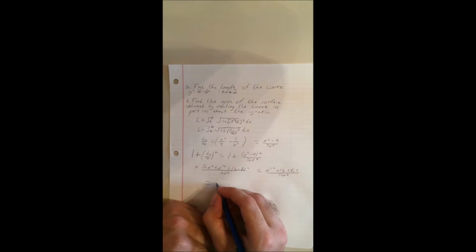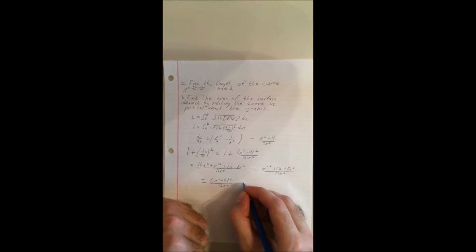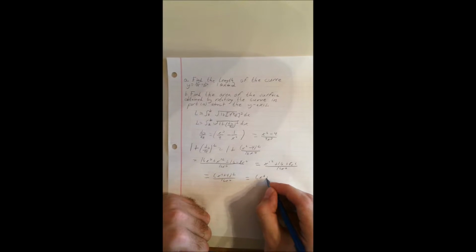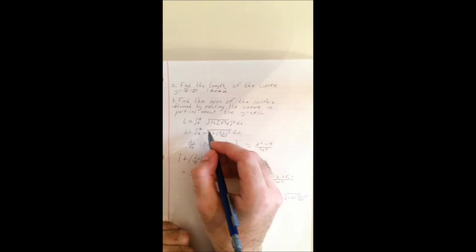We can factor the numerator into x to the sixth plus 4 squared, all over 16x to the sixth. Divide out a 4 and some x, and we get x to the sixth plus 4 all over 4x cubed, which, as you remember, already equals our radical 1 plus dy over dx squared. Now, with this, we can just use it and plug it into our formula.